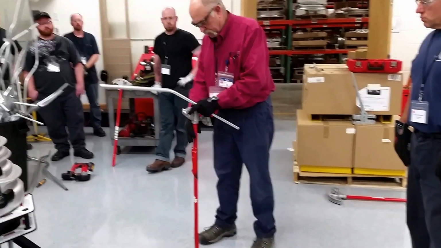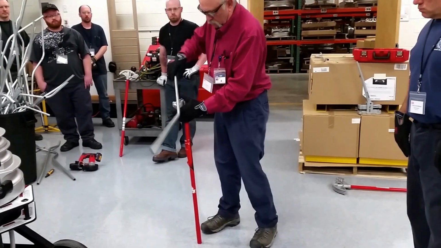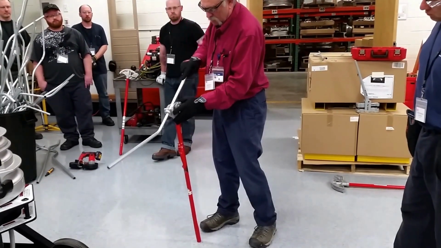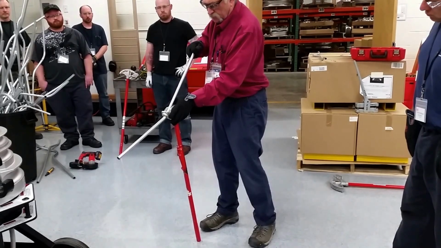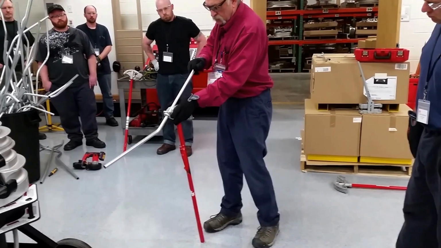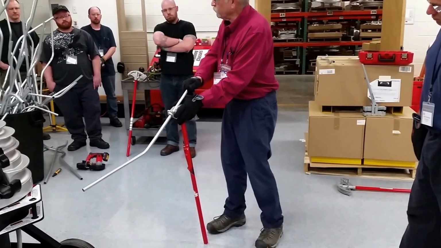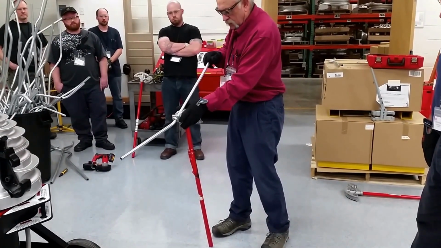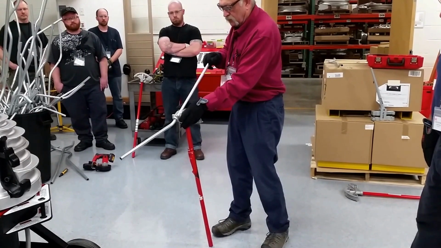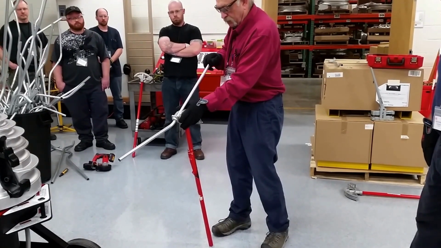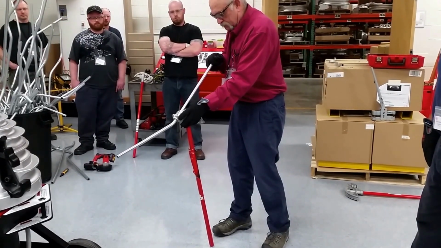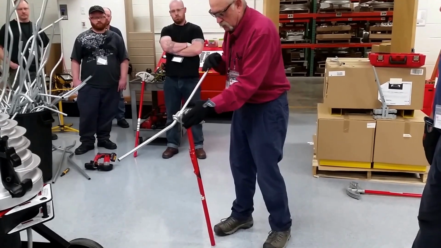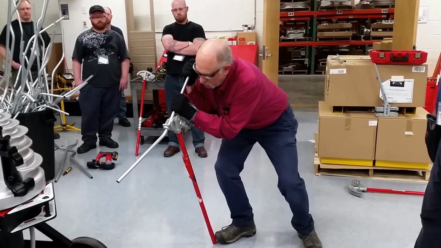Now, I'll put this in here. And I'll slide the conduit in here. See, this is a straight piece of conduit, and I'm sliding, and all of a sudden, I'm going to hit that curve, and it's going to start going up, right? Okay, right when I hit that curve, I stop. Okay? And then I'll bend this down.